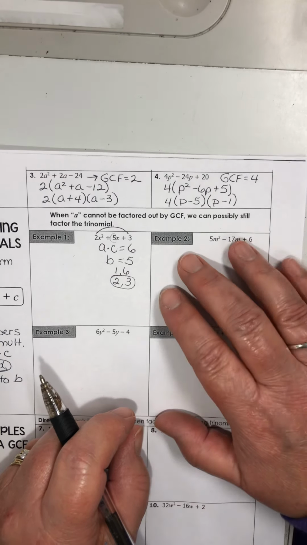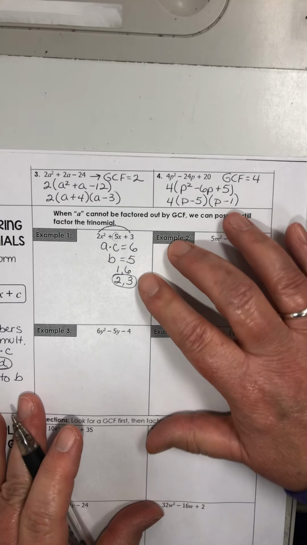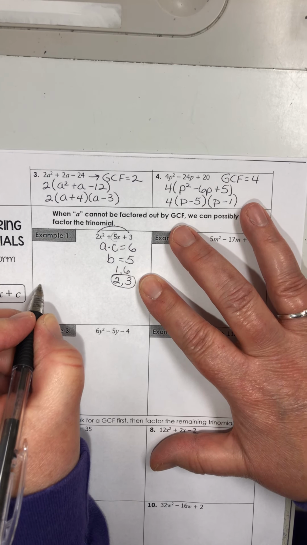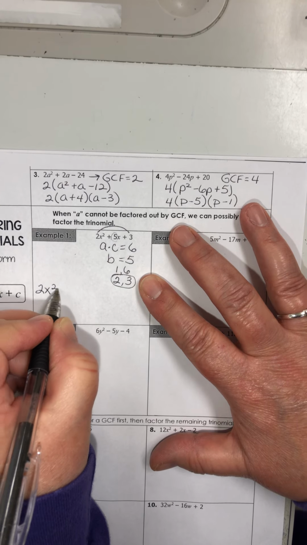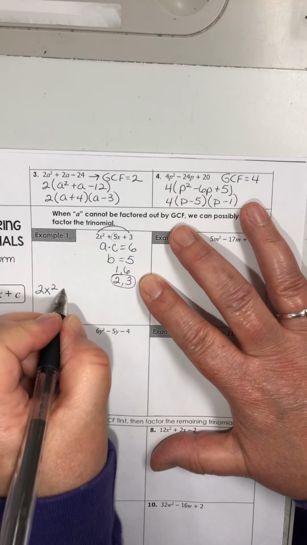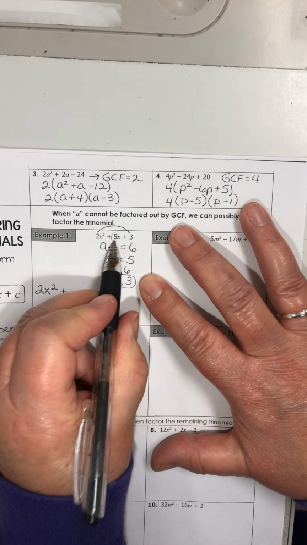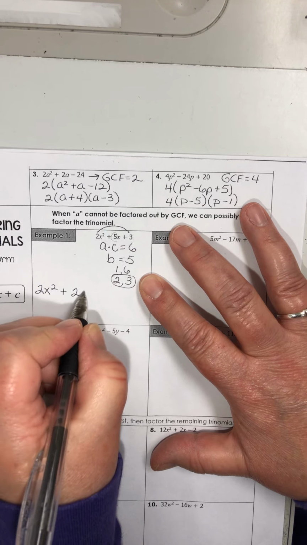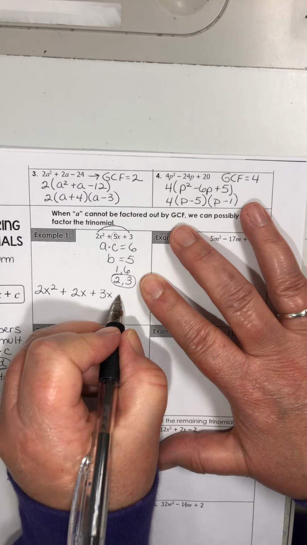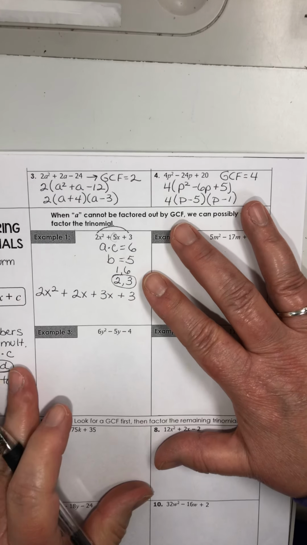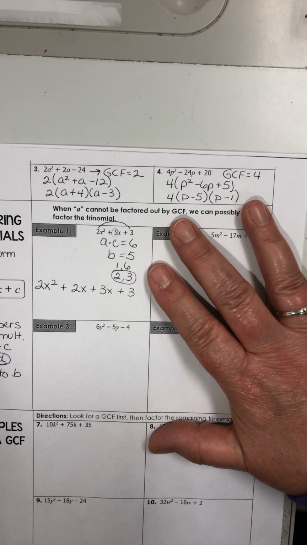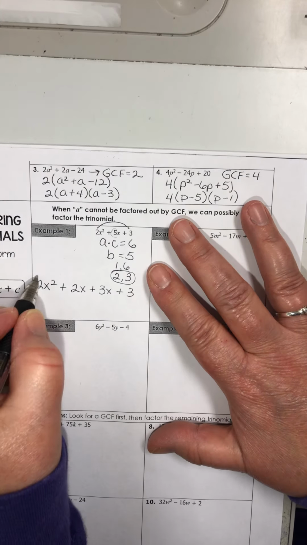Let's see how we're going to factor that. How are we going to use that 2 and 3? We're going to start by rewriting the problem. We take the original first term, 2x squared, and we split this 5x up into 2x plus 3x, and then we put on the c. Now we have 4 terms, which is what you worked on last week, factoring 4 terms by grouping. So let's group.